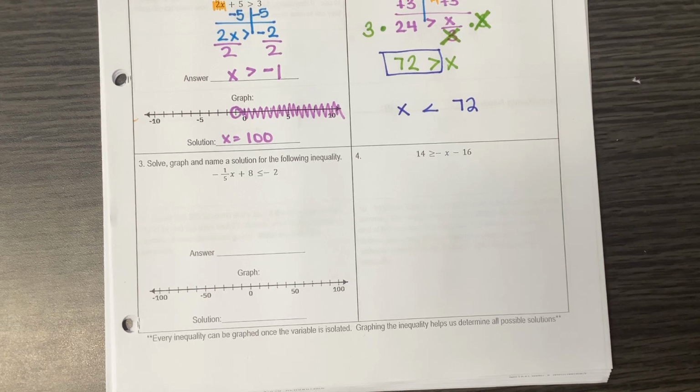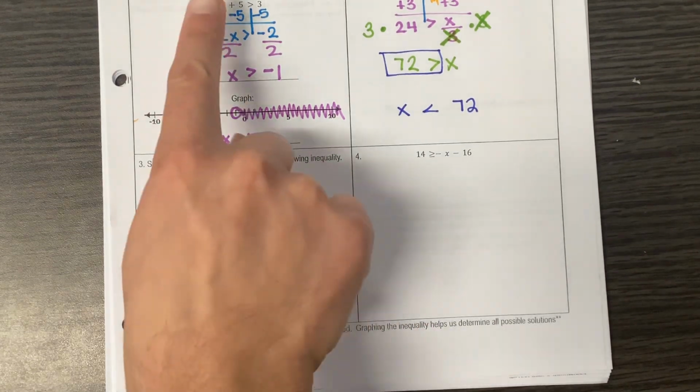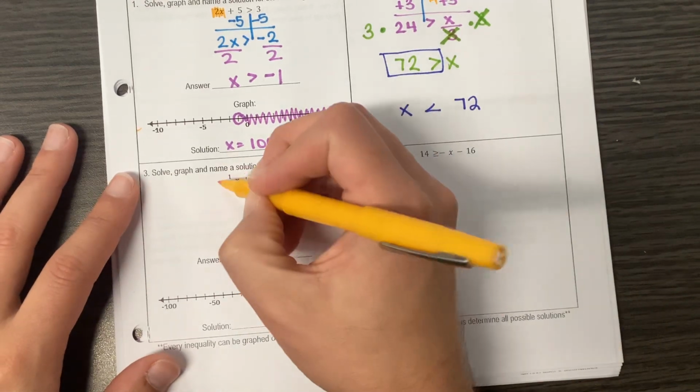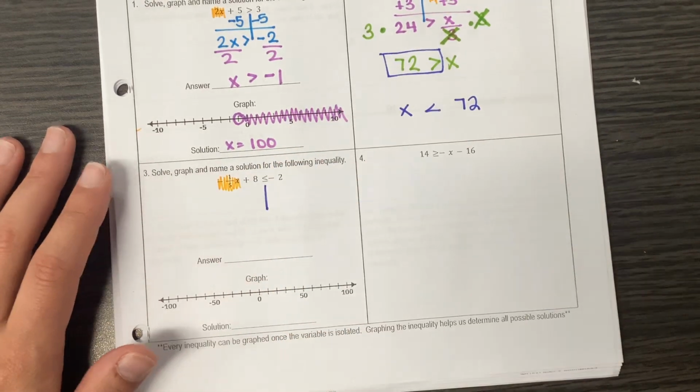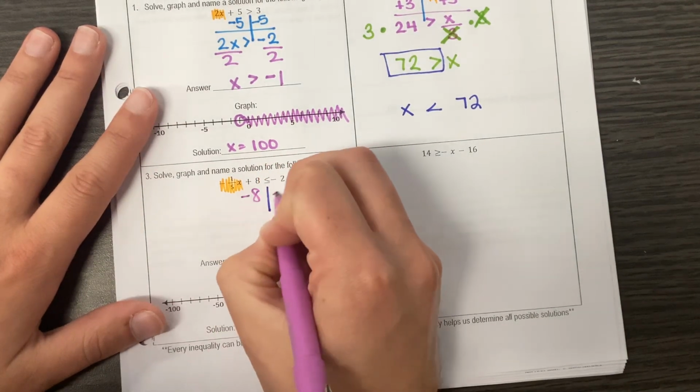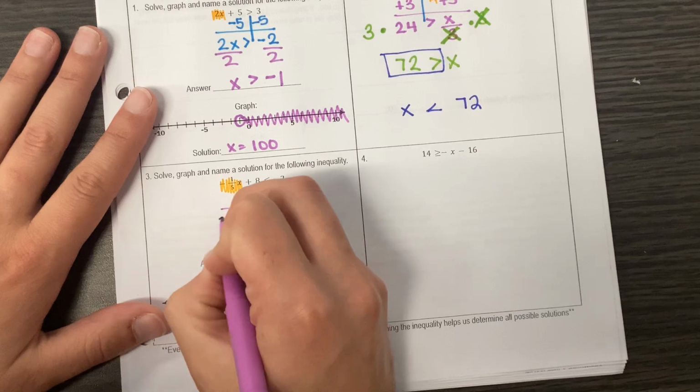Okay, here's my next one. It looks very similar to this top part. I'm going to draw my line. I'm going to highlight my x. And I'm going to start solving. This time we have addition, so again, I'm going to subtract. Adding and subtracting are a normal process.